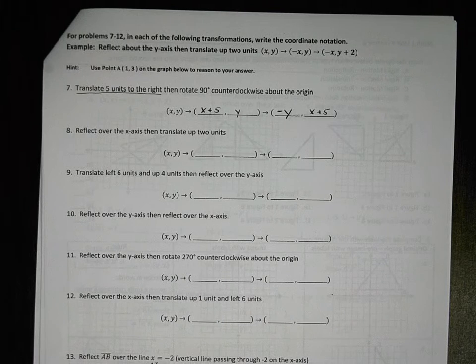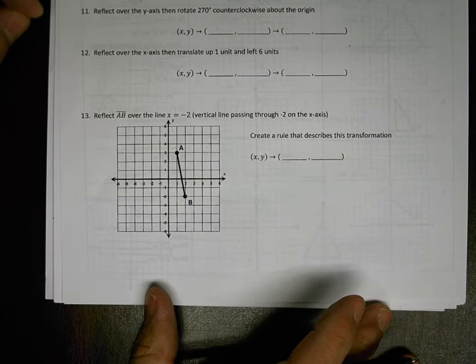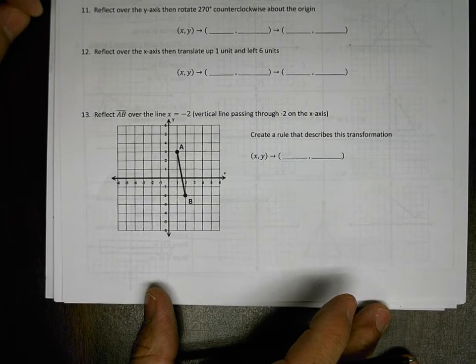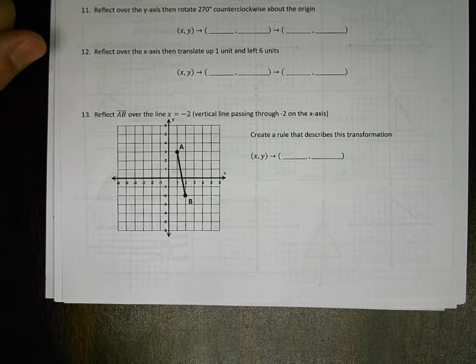All right, so I'd like you guys to finish up this worksheet, 1 through 13. I'm not going to do 13 for you. I'm going to leave you guys to figure that one out. You got patty paper? I'll give you guys about, let's say till 9 o'clock to get this done. Ready, break.